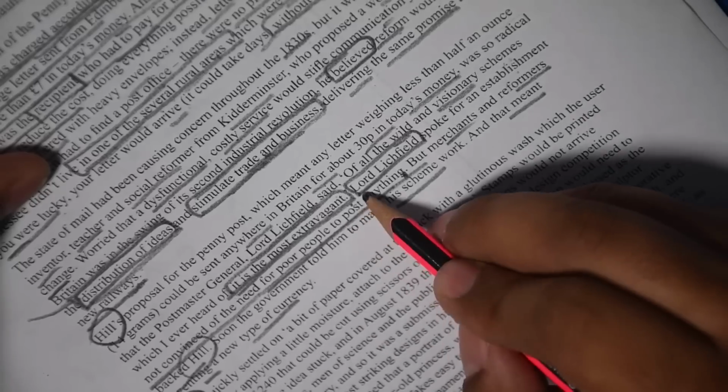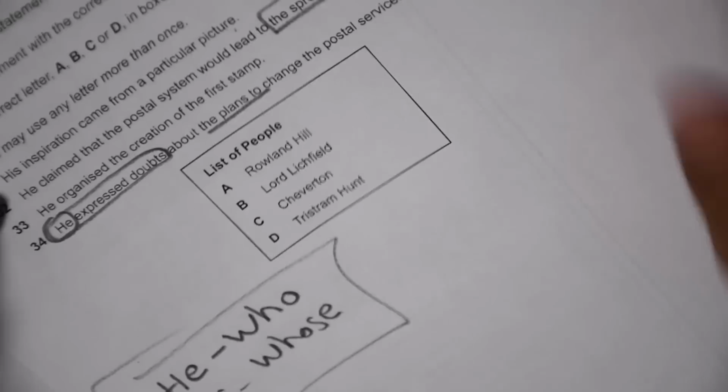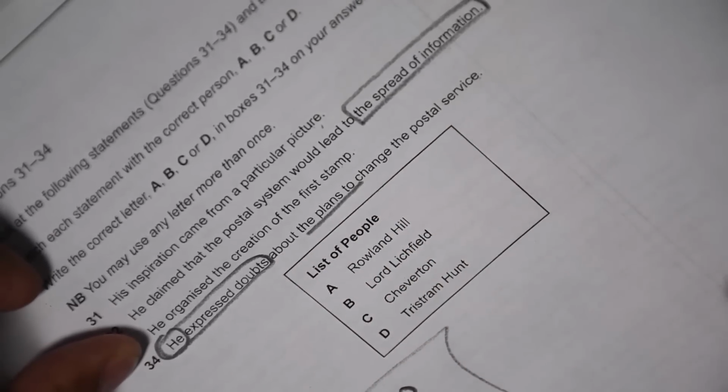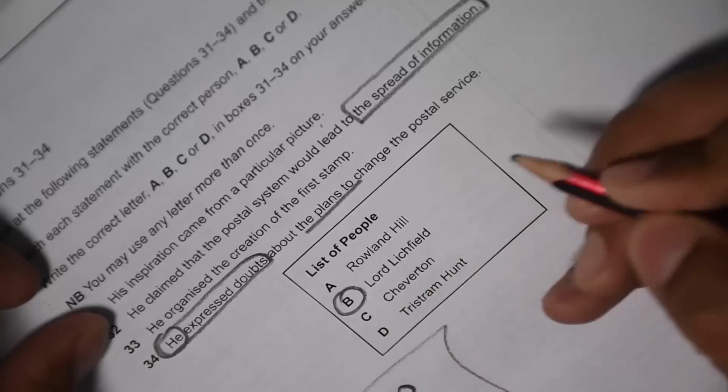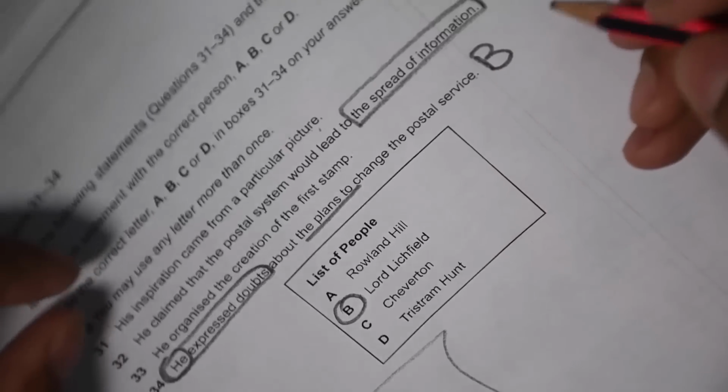So who showed doubts? That is Lord Lichfield, when he said it is the most extravagant of visionary schemes. So the question is, he expressed doubts about the plans to change the postal service. That is Lord Lichfield. So for question number 34, B will be the right answer.